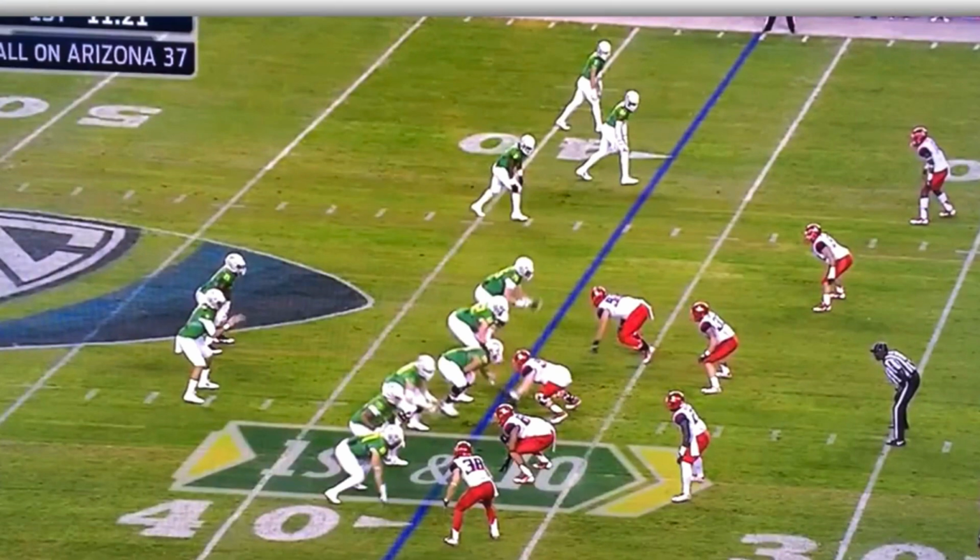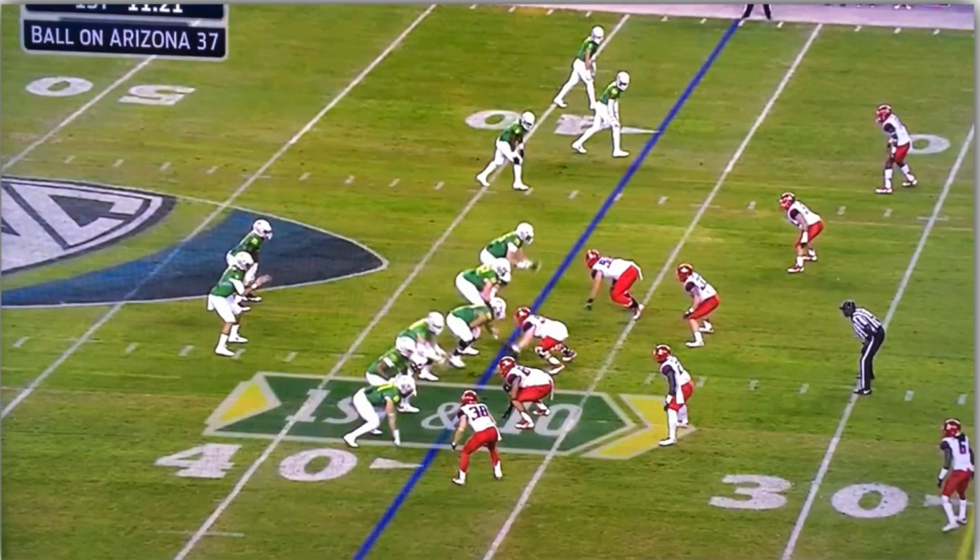Okay, here's another look. Oregon and Arizona again, same formation. They're just going to run it the other way. This is a little better look at it. It's better film. You can see it better. This one, he actually hands it off, and you'll see why once we get rolling here.